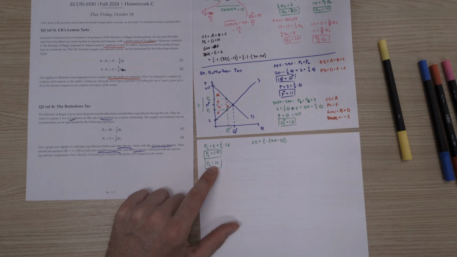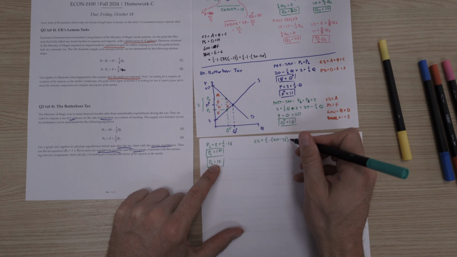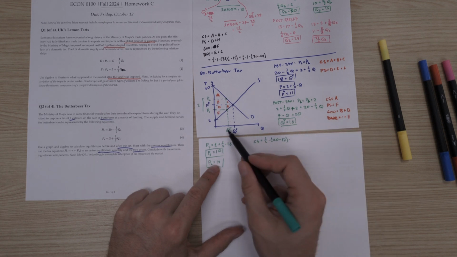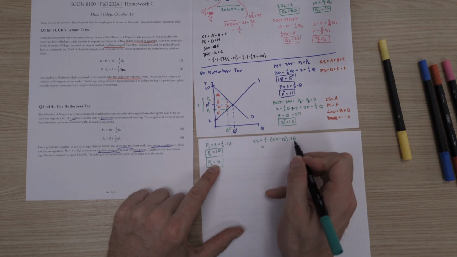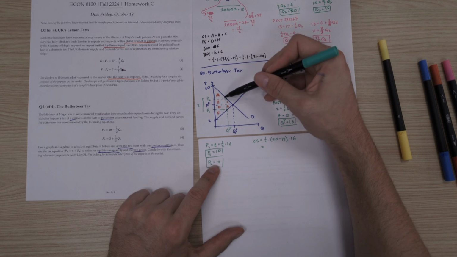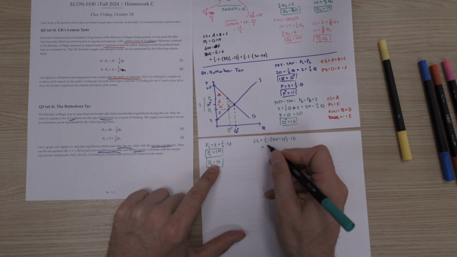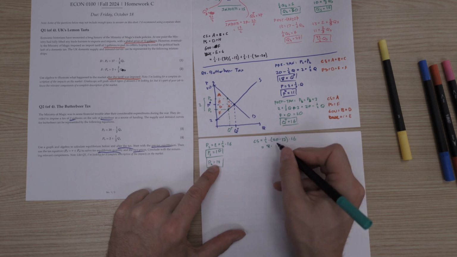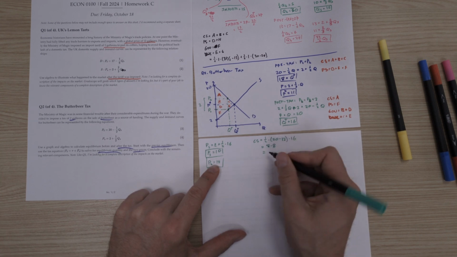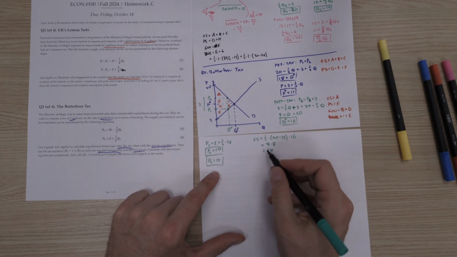20 minus 12, and then we multiply it by Q, which is 16. Okay, so we're looking at this triangle, and we have the height, we have the base, and we divide it by 2. So this comes out to be 8, so 1/2 times 16 times 8, and this gives us 64. Okay, so there's our consumer surplus.